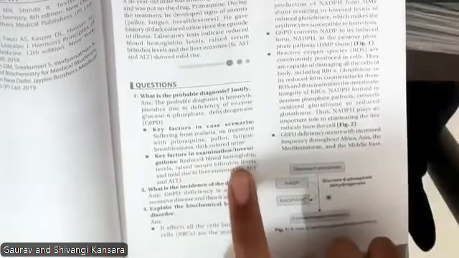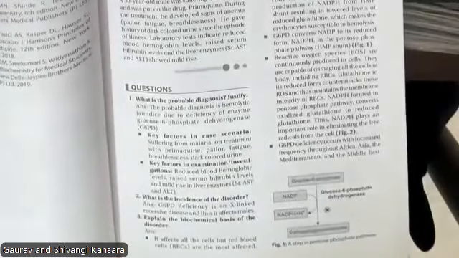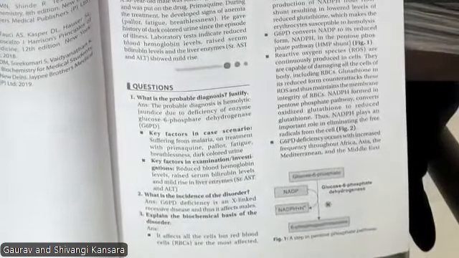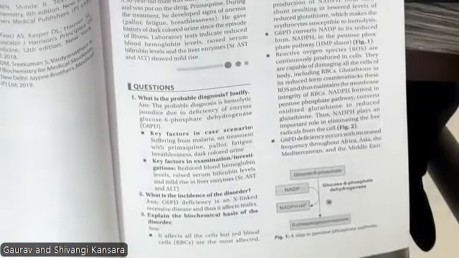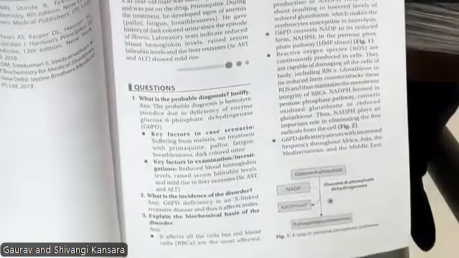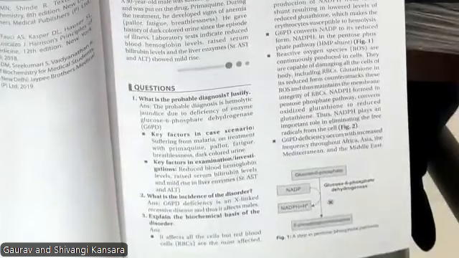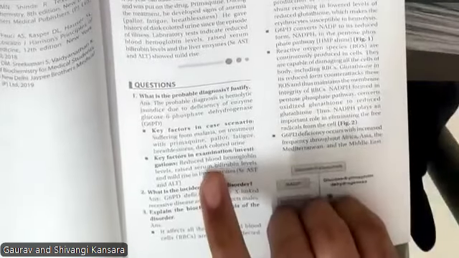Raised bilirubin is because of the rise in the indirect bilirubin, because after hemolysis, hemoglobin comes out of the RBCs, and the heme part of it is converted to bilirubin. That leads to rising bilirubin levels.